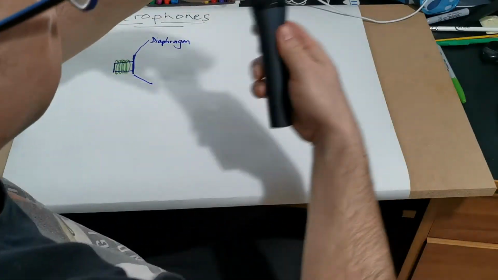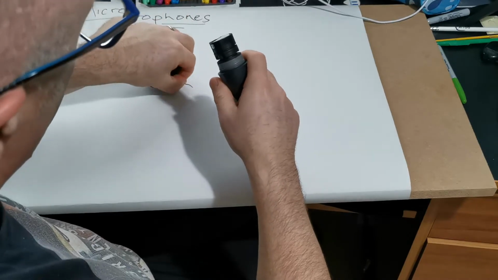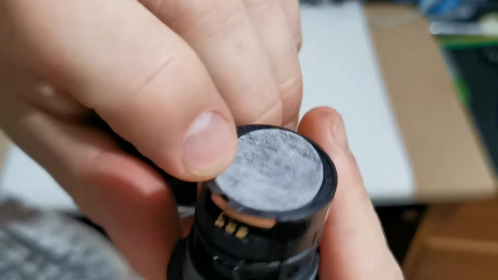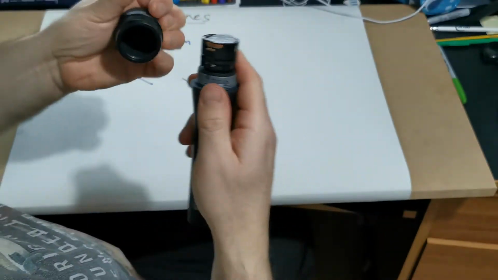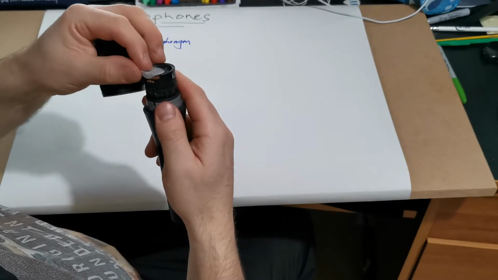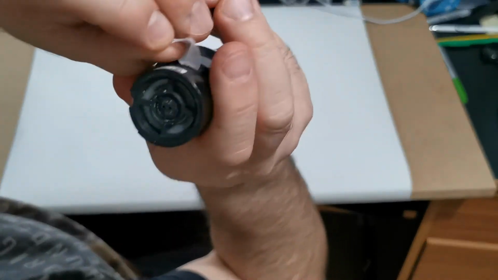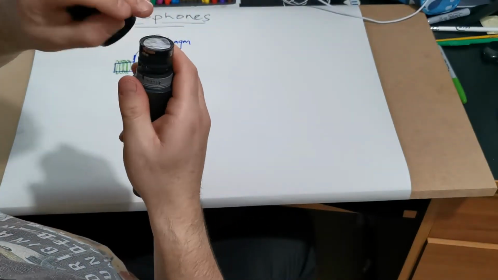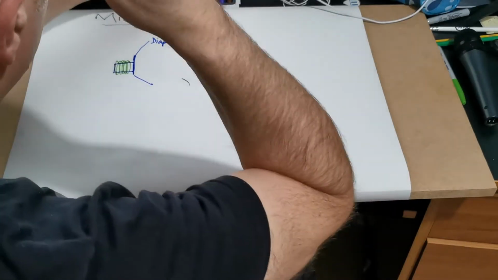Now, if you look closely inside of here, what you will see is the coil just there. You should be able to see the coil there. And that's the thing that the magnet's passing through. And looking through at the end there, you can probably even see the magnet and the diaphragm. So that's the main thing I wanted to talk to you about.